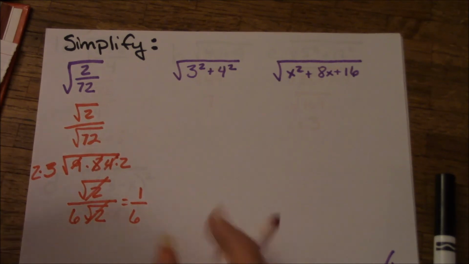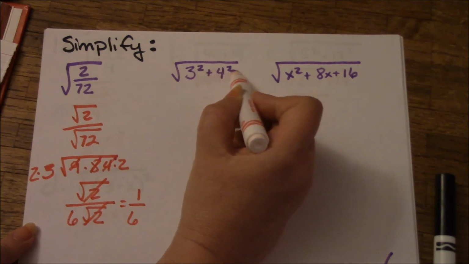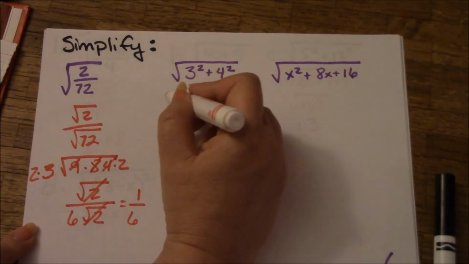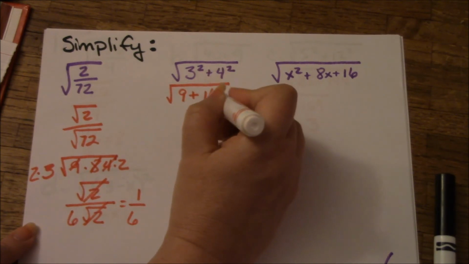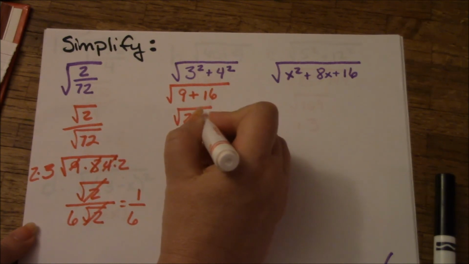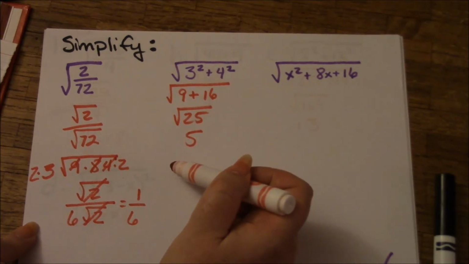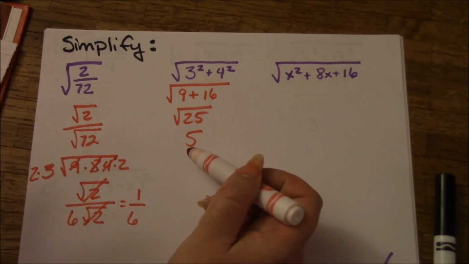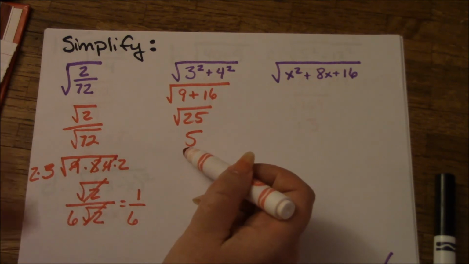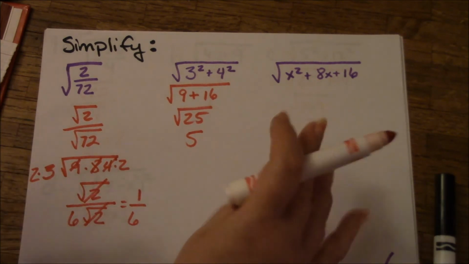That was a heck of a complicated one to start out with. Let's see what else we've got. Here I have the square root of 3 squared plus 4 squared. So I'm going to actually have to figure that out. This is the square root of 9 plus 16. And 9 plus 16 is 25, and the square root of 25 is 5. Now you're going to notice in this section that they don't say plus or minus 5. They give some ridiculous reason why it no longer applies, and you don't get in trouble for saying plus or minus anymore, or not saying it.